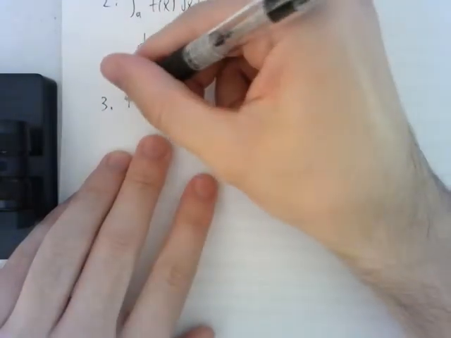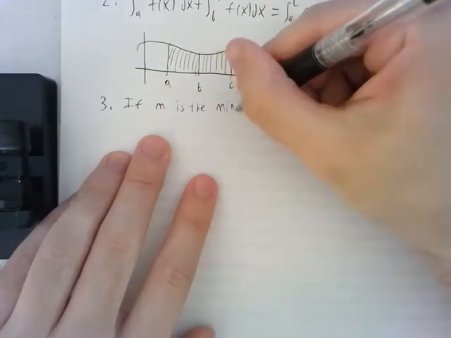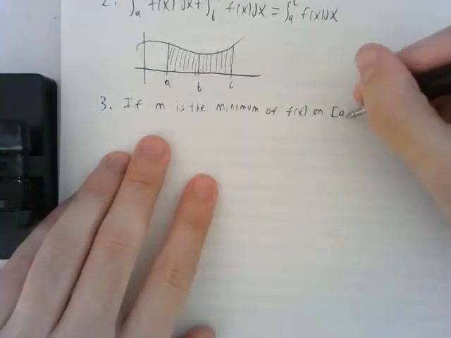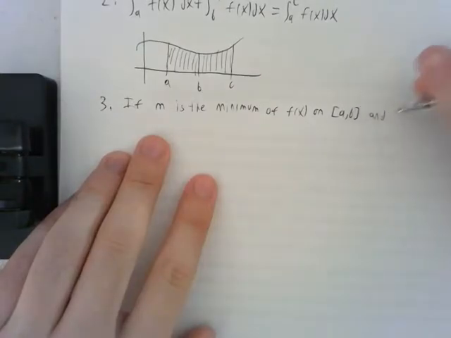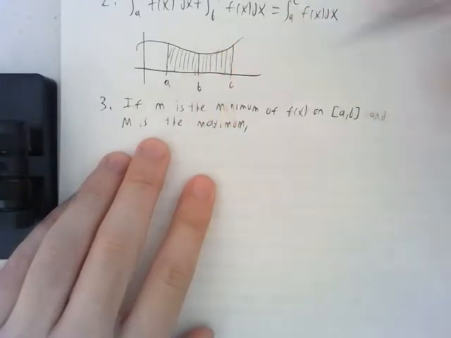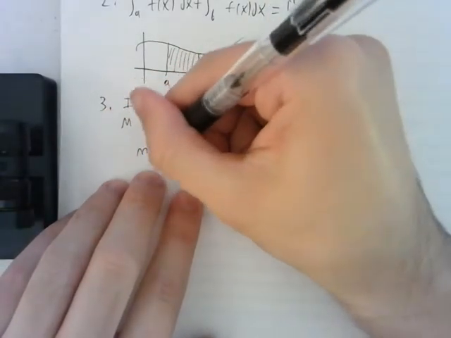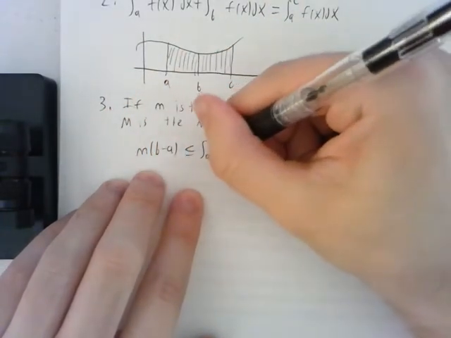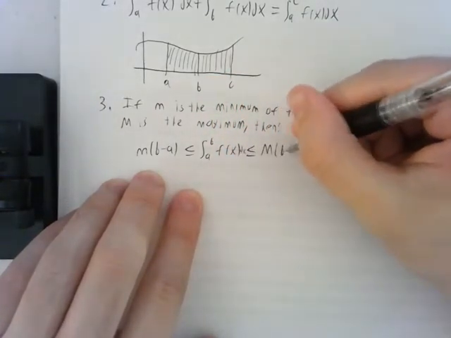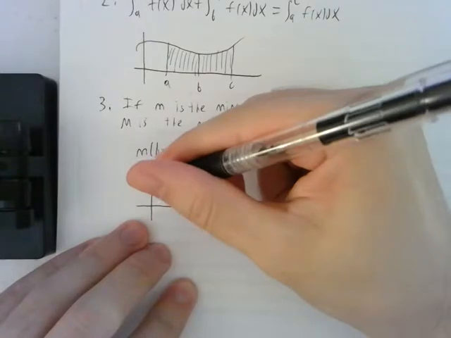Okay, next, if little m is the minimum of f of x on some interval, and capital M is the maximum, then we have some inequalities. Little m times b minus a is less than or equal to the integral, which is less than or equal to capital M times b minus a. So again, I think this property is best illustrated by a picture.